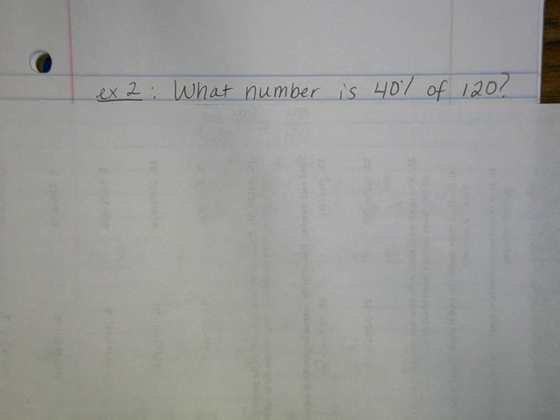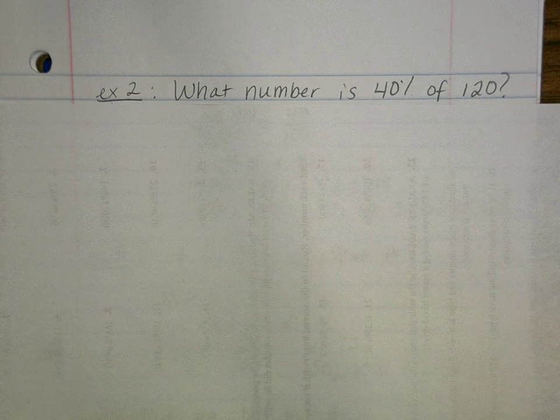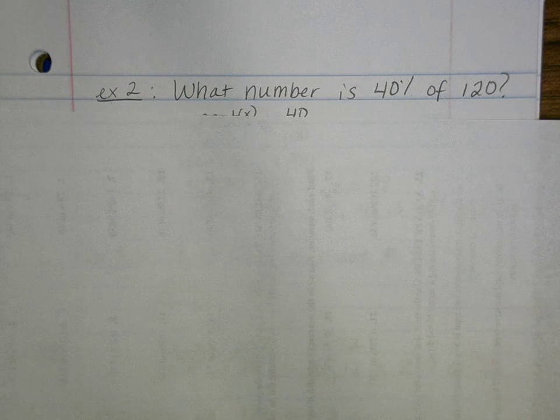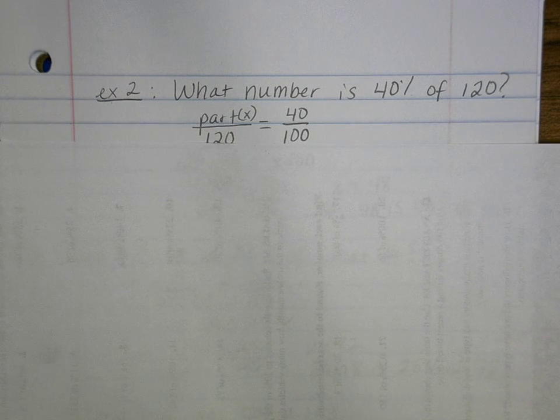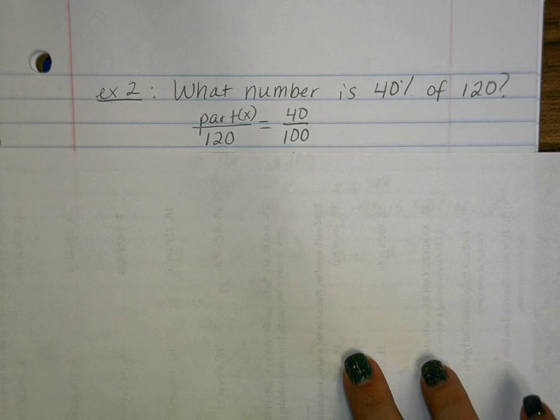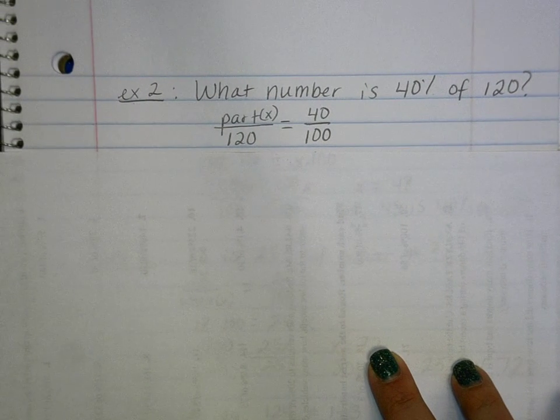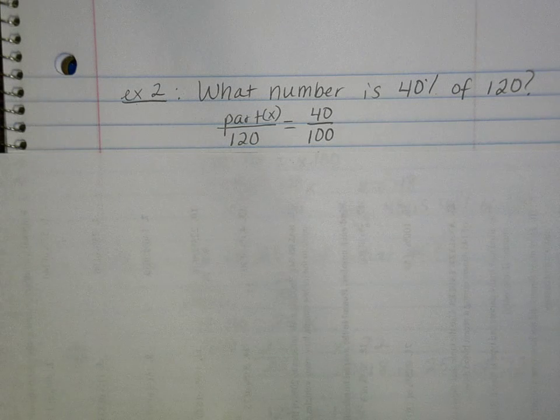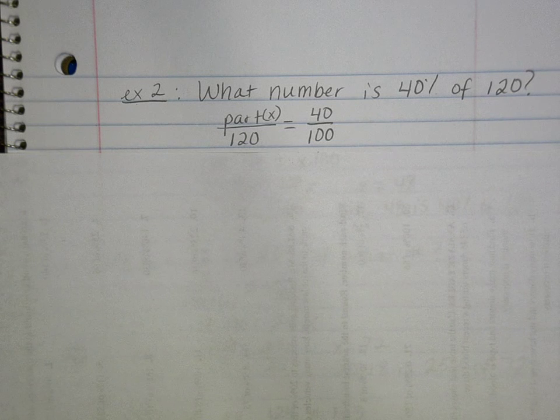And then the other side is always over 100. So if I'm looking for the part, I'll just call it X again. I'm looking for that piece of 120, and that's 40% of 100. So you just write 40 over 100.